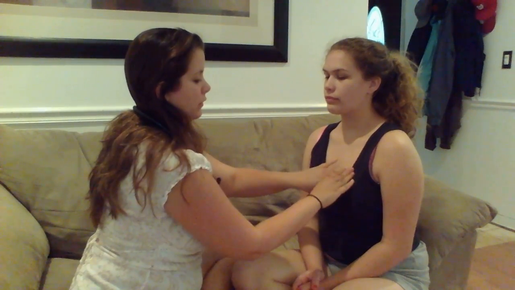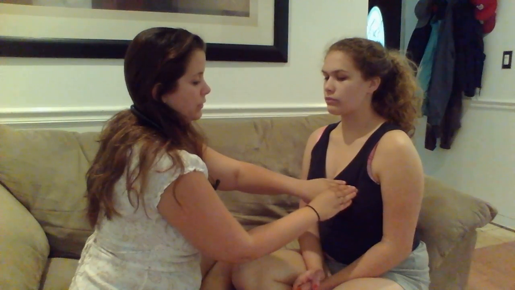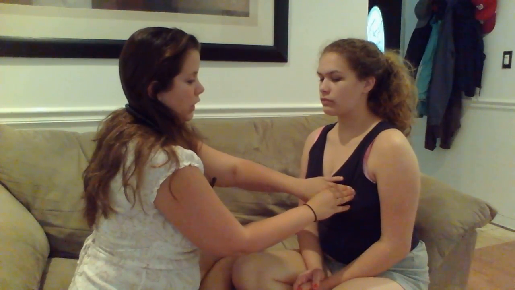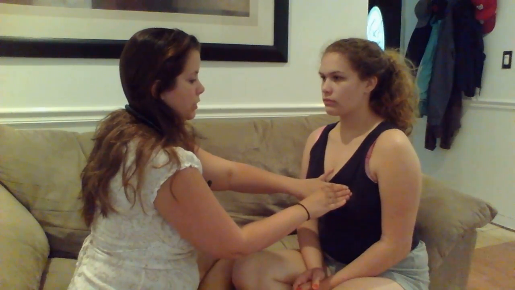Now we're going to be inspecting the cardiac system. First we're inspecting, seeing if there's any heaves, lifts, or thrills, which there should not be. Then we are palpating, checking to see if we can feel the pulsation, to locate the PMI, and if there's any murmurs.